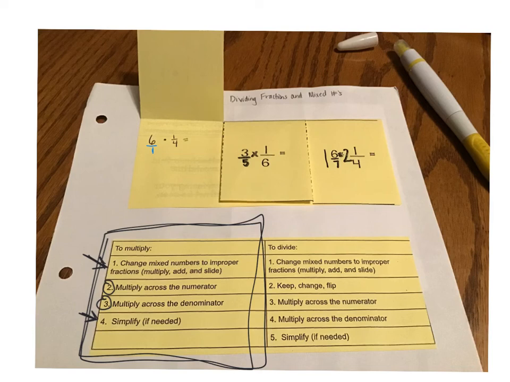Now that I did that, I have a numerator and a denominator for both numbers. So I'm going to go straight across my numerator. 6 times 1 is 6. Straight across my denominator, I take that 1 times 4 and I get 4. I see that 6 over 4 is top heavy, so I do need to do step 4, which is simplify. I give it a shove and I topple it over. 4 goes into 6 one time, and when I subtract, I'm left with 2.